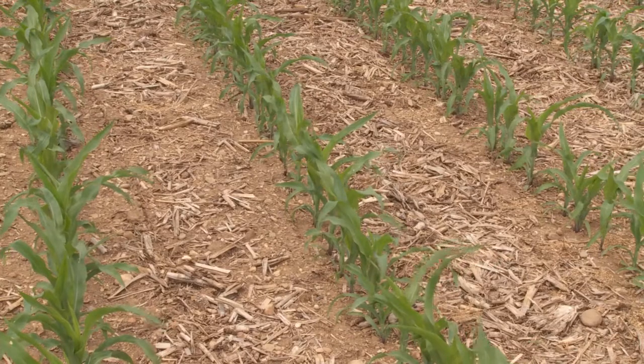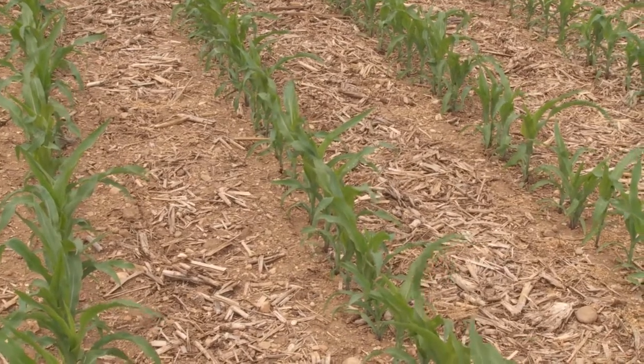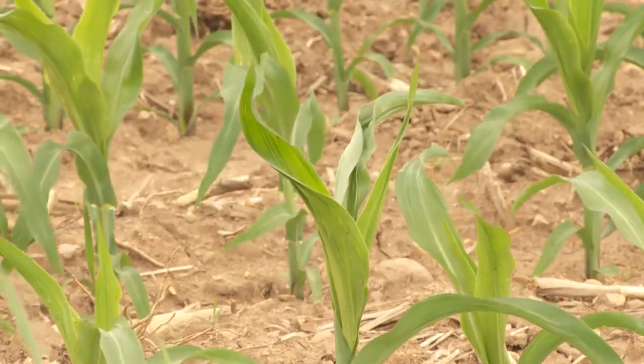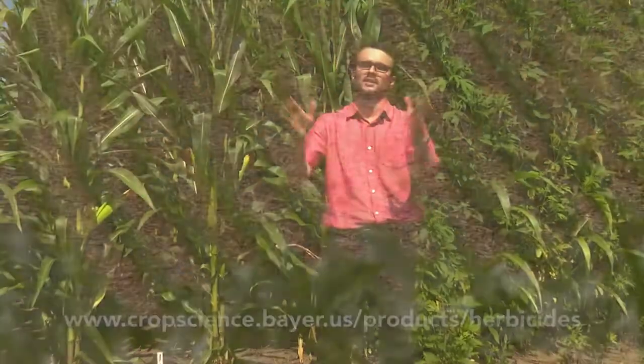So if we do a good job now keeping our weeds under control, down the road we're going to be more likely to successfully control them and guarantee our yield potential. So it's always kind of a long-term investment here, kind of looking down the road.